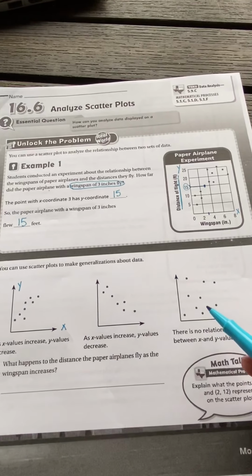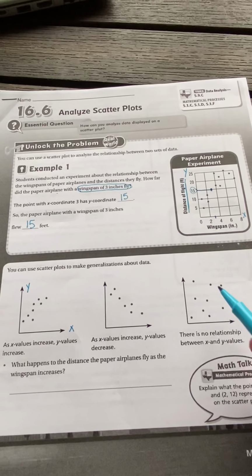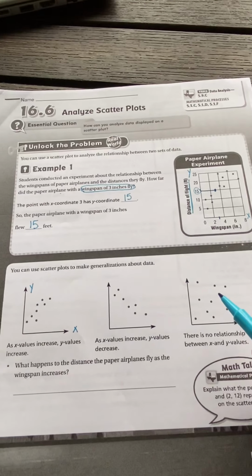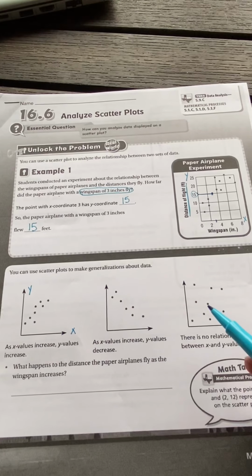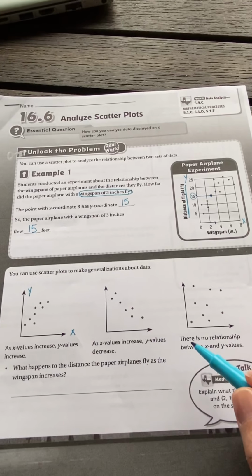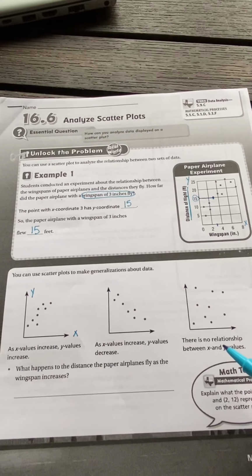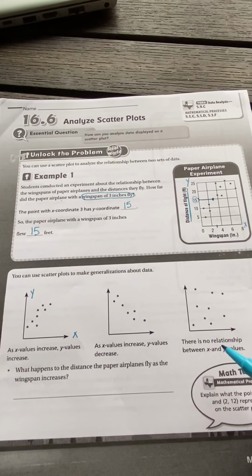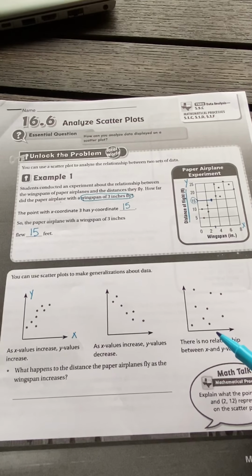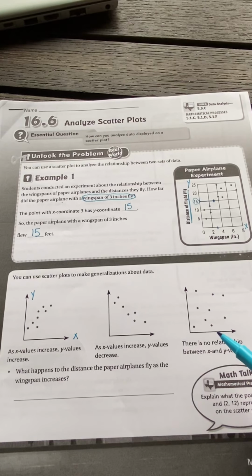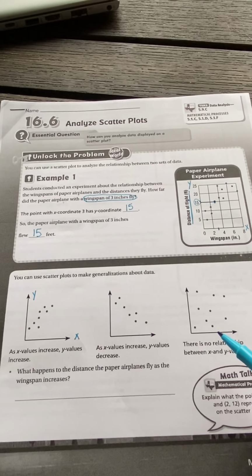And then sometimes, like we've said before, you're going to notice when you look at a scatter plot, there's really no pattern at all. All you see is kind of crazy randomness. And it's okay to say there's no relationship between the x and the y values. Sometimes it's not there. You think there's going to be a relationship, but when you actually build your scatter plot, you see there's no relationship.